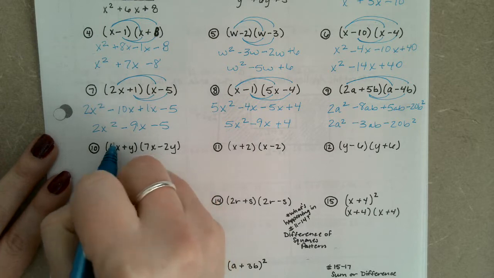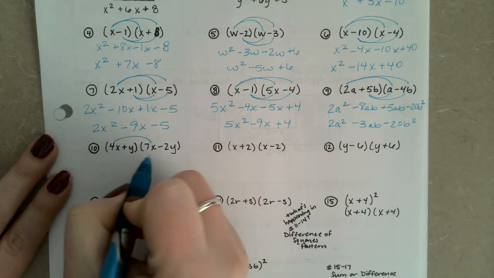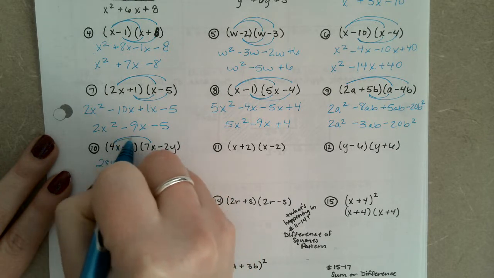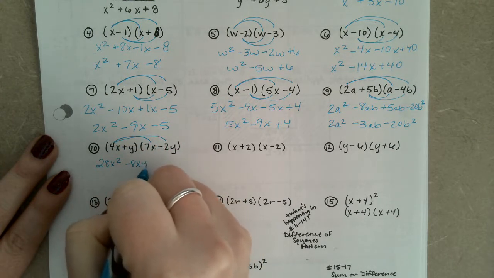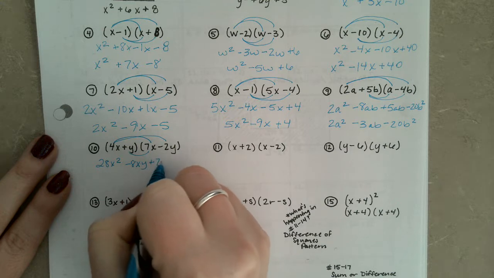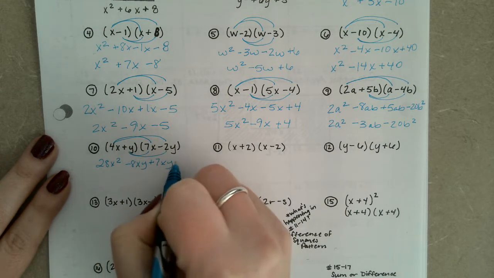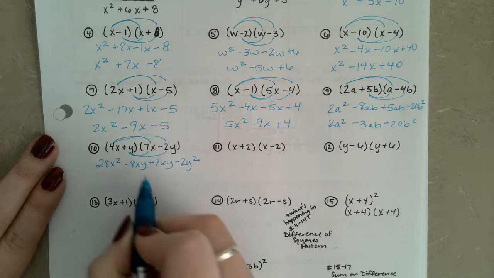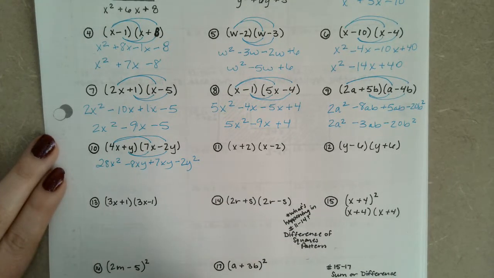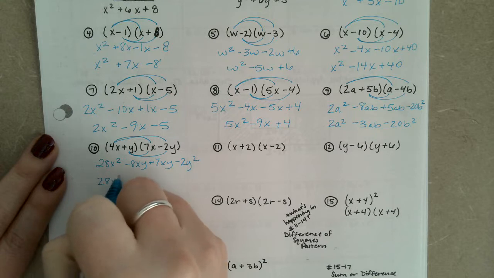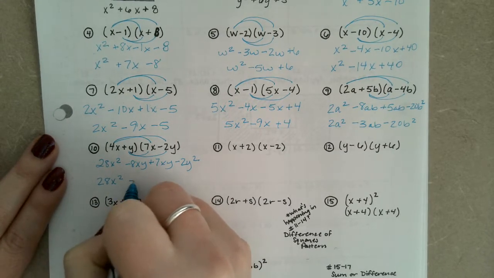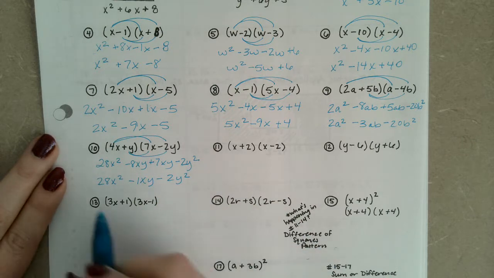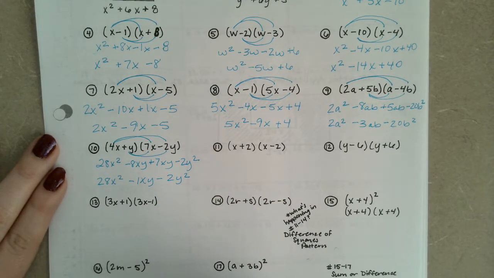In number 10, when we add more coefficients into our piece, we get 28x squared negative 8xy plus 7xy negative 2y squared. Our middle terms both have an xy in them, so we can combine them. Remember that although our front and our back term both have a squared term, it's not the same variable squared, so because of that, we cannot combine them.